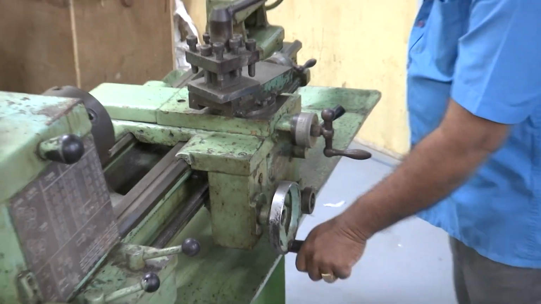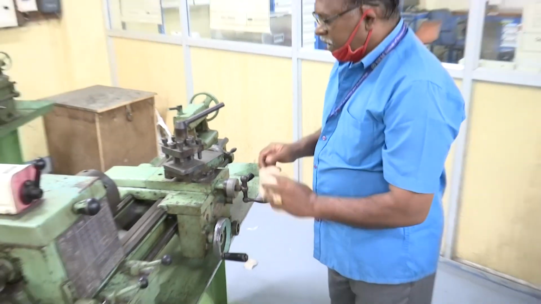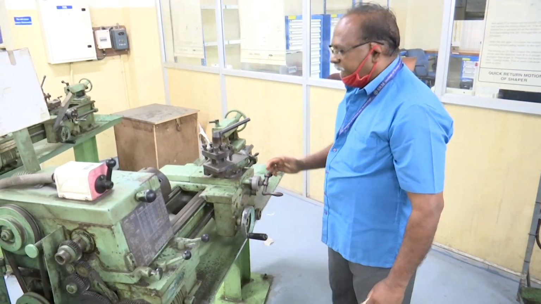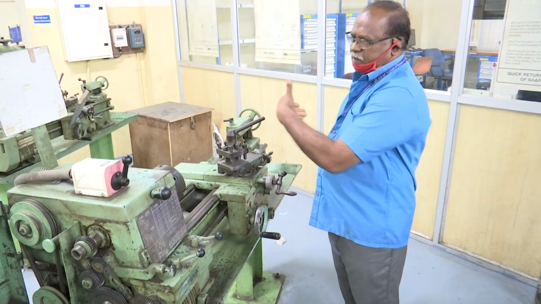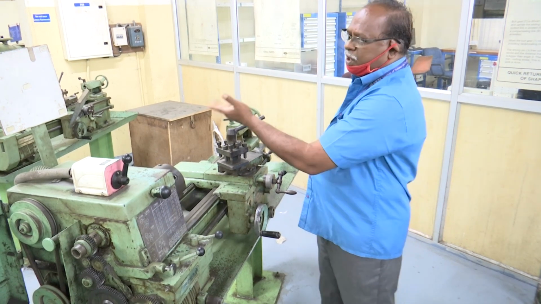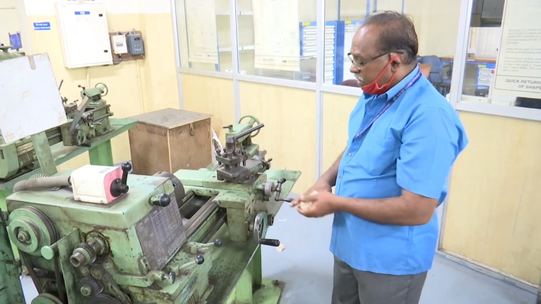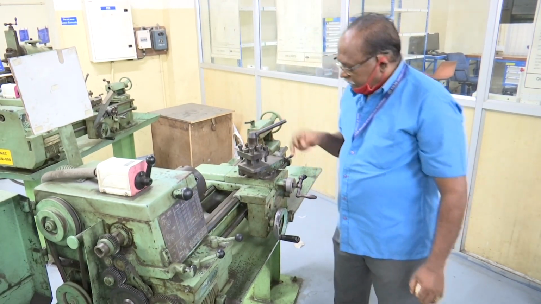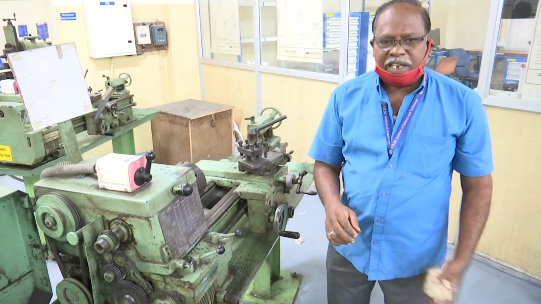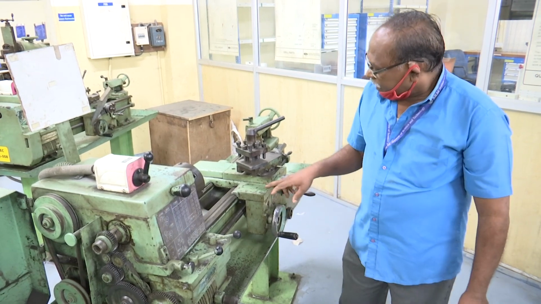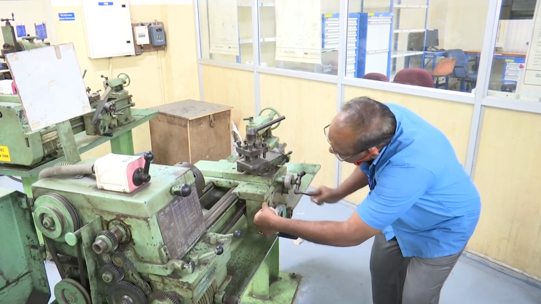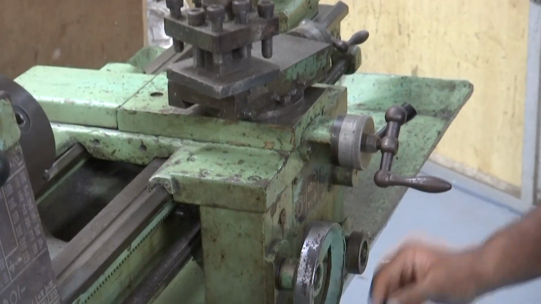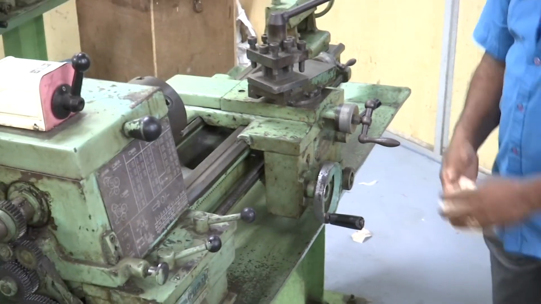We move the tool by the longitudinal movement, then the cross movement, then the automatic feed, longitudinal movement and the cross movement using the carriage. So here the H shape is available. That part is called the saddle. In the down part, if we fix it, this is called the apron.